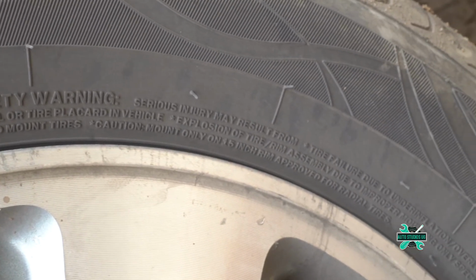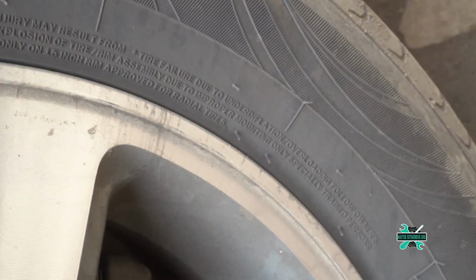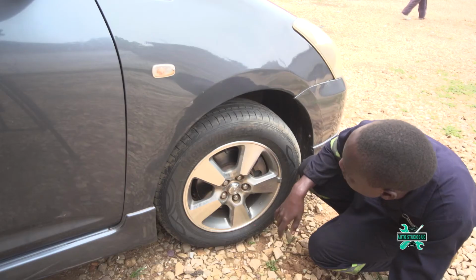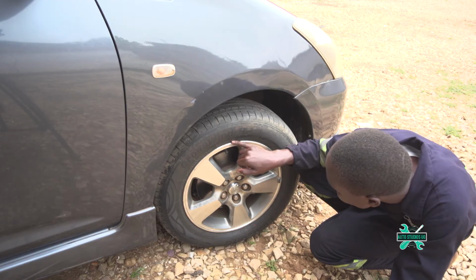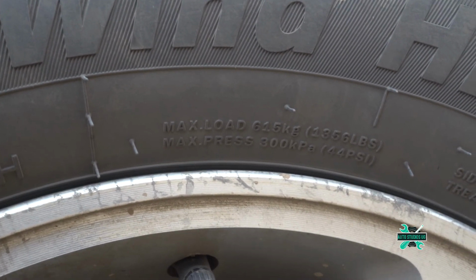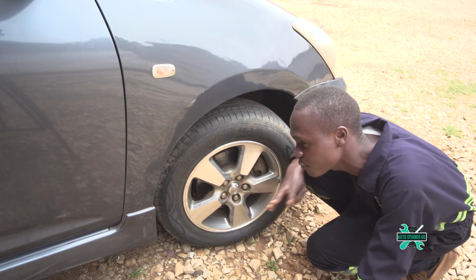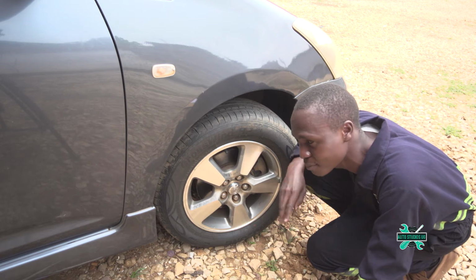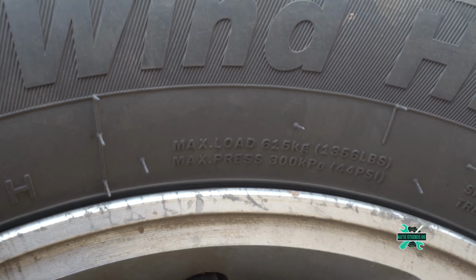Here is some good information that you could read off to just take in as a person. The safety warning. Then here you're given the maximum load, which is 615 kilograms. That's per tire, 615 kilograms. So if you have 4 tires, you multiply that by 4. Another thing is the maximum pressure.